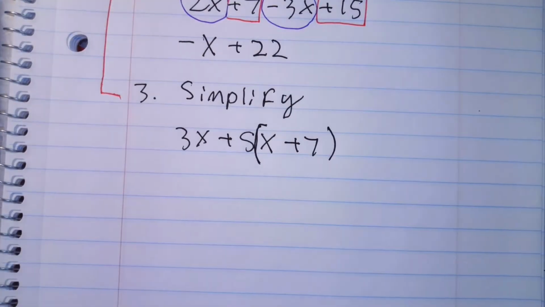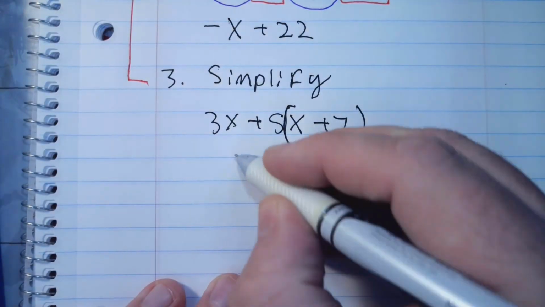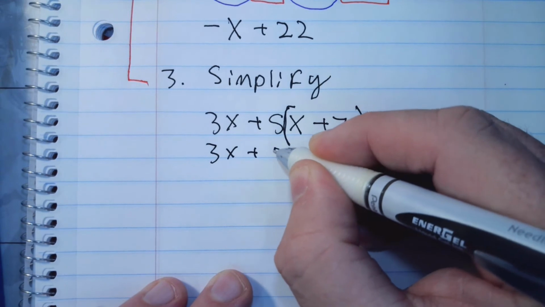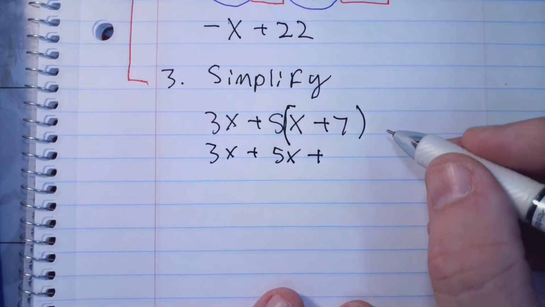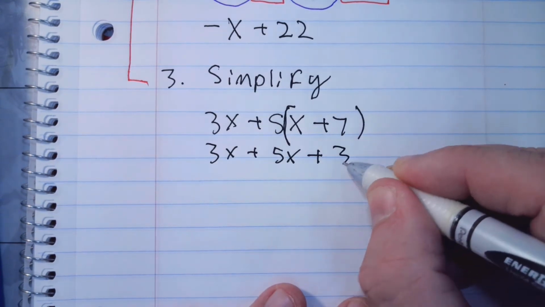So the first thing we're going to do is what? We're going to do the distributive property, right? And then right through your line. Is that right?